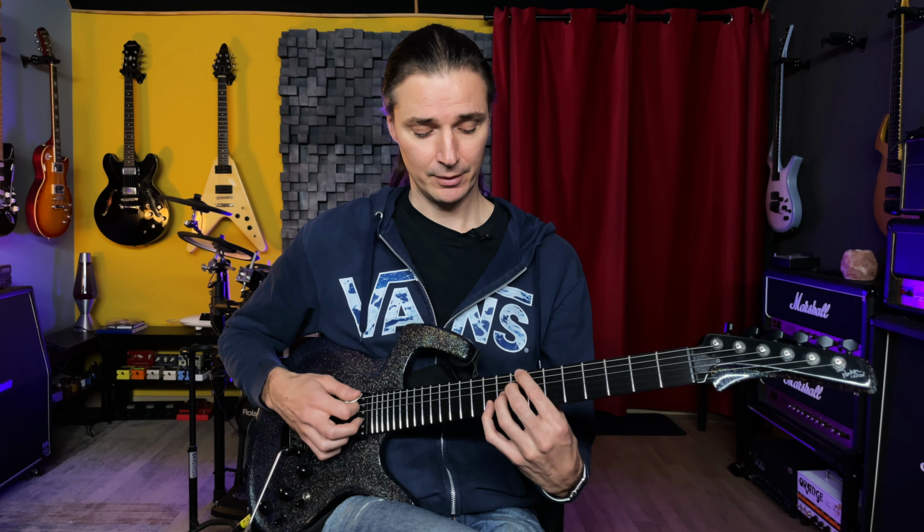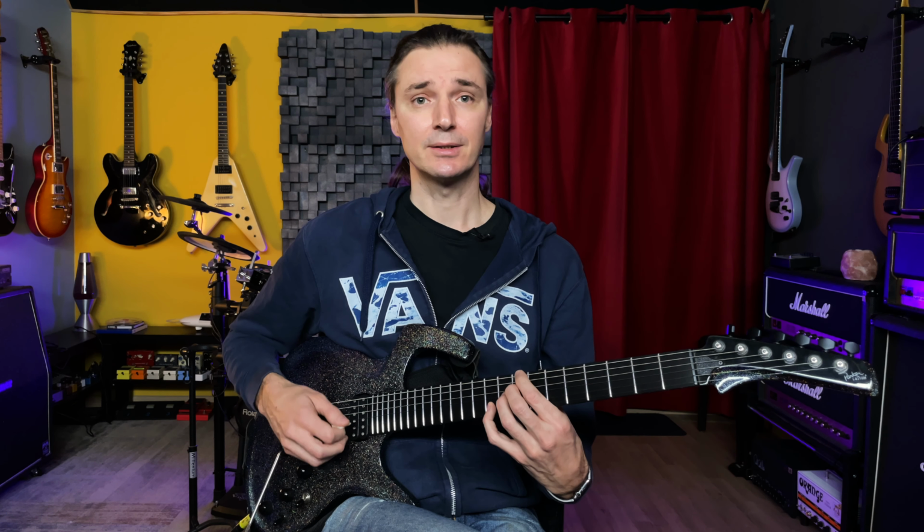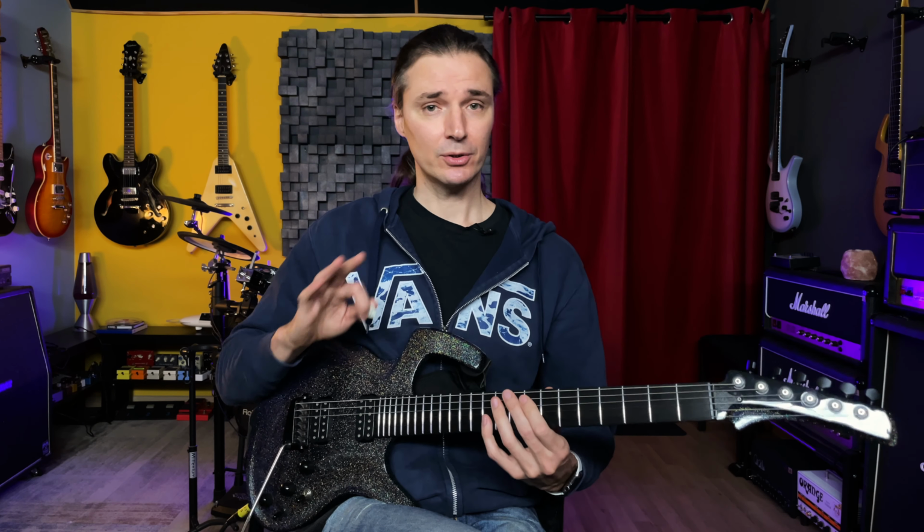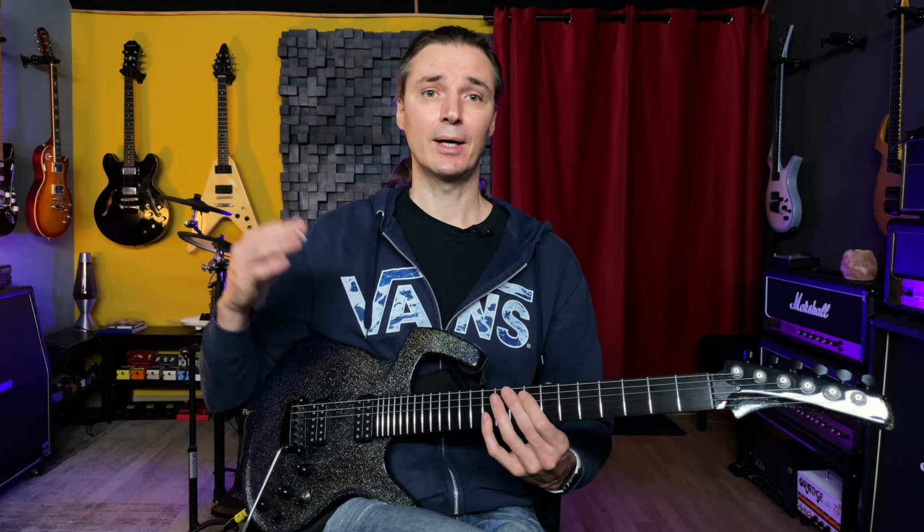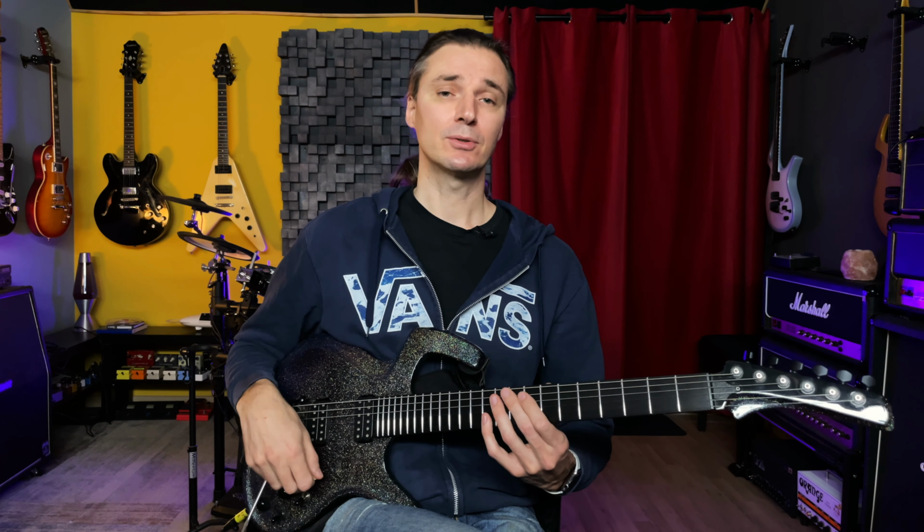Okay, so I have C13th as the 5 and F major as the 1. So the function stays the same even though I'm losing a lot of notes. Right, so that's the first thing.